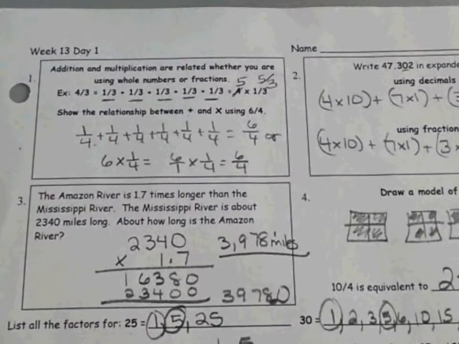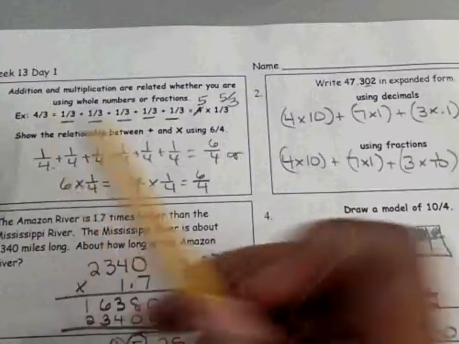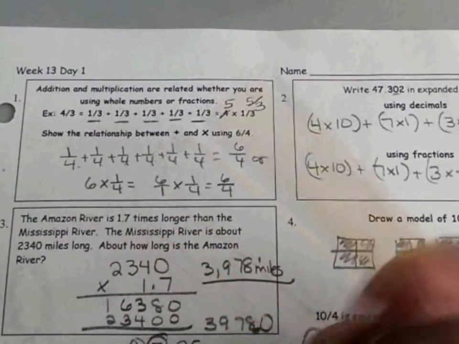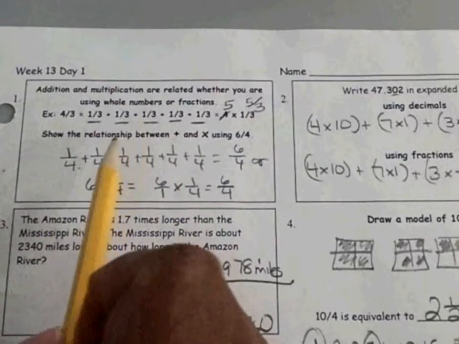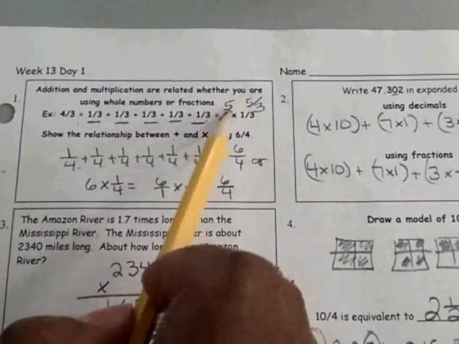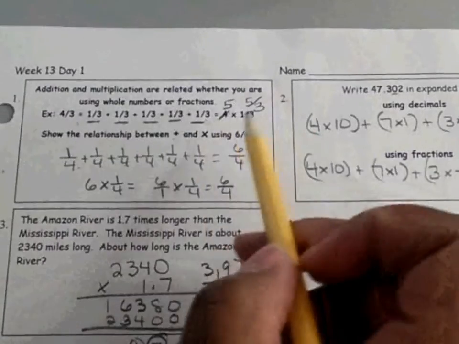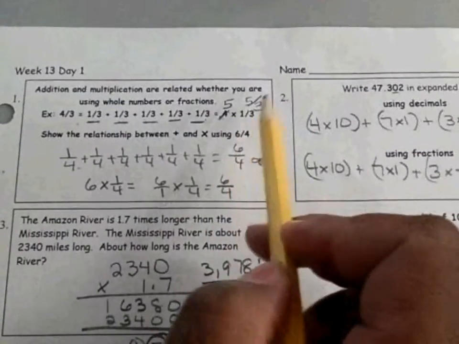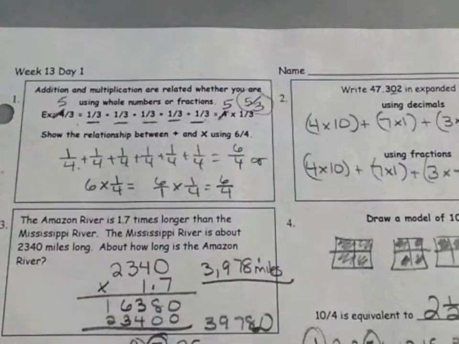All right, we ready? So for number 1, we're showing the relationship between addition and multiplication with fractions. I noticed at the top of your papers there's a mistake. Did y'all notice that there's 1, 2, 3, 4, 5 one-thirds, not 4? So there are actually 5/3. You can just change it: it's 5 times 1/3, which equals 5/3, not 4/3. So you can make that correction in your example. My bad. Okay, next one.